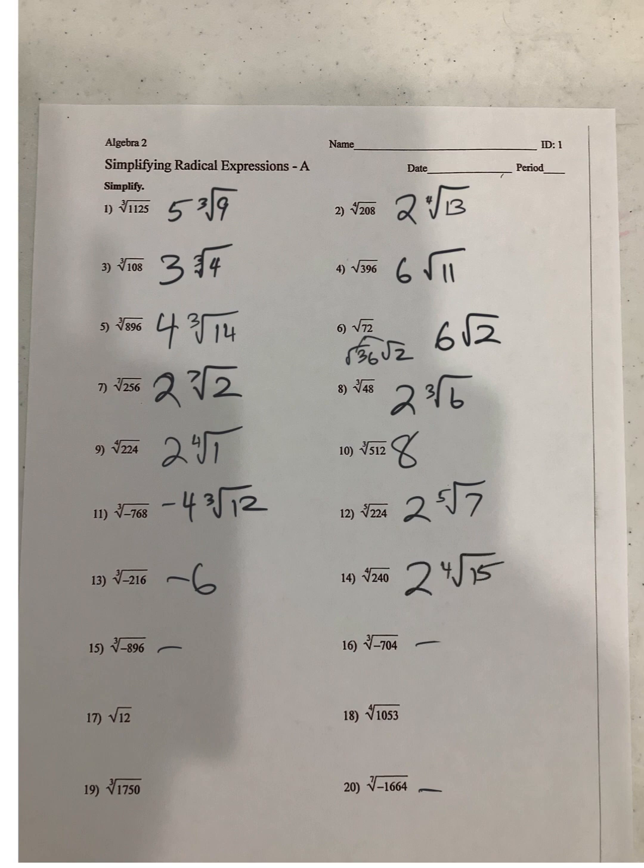All right, number 15. Cube root of 896. And that's 64 times 14. So it's a cube root. Cube root of 64 is 4. Remember, it's negative. And we're left with a cube root of 14. So that would be our final answer. So negative 4 cube root of 14.